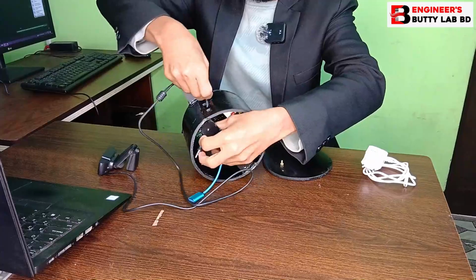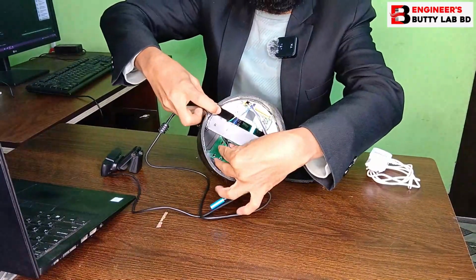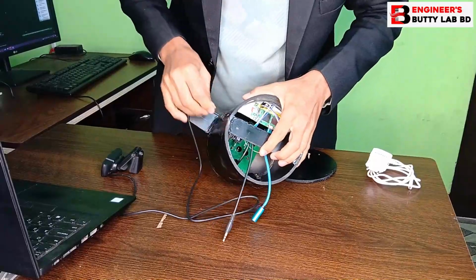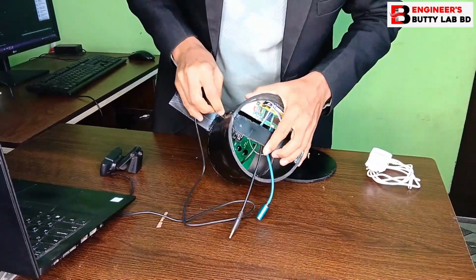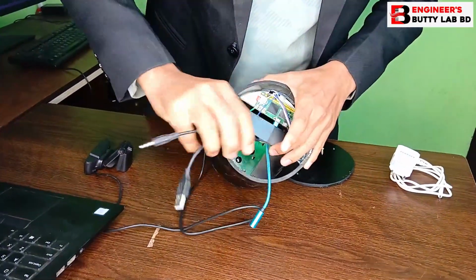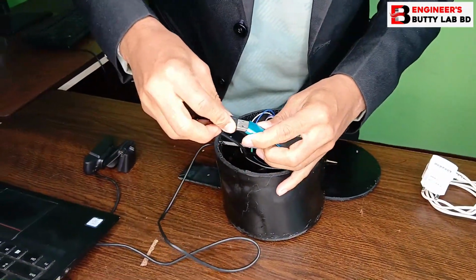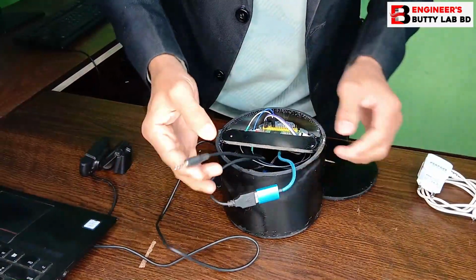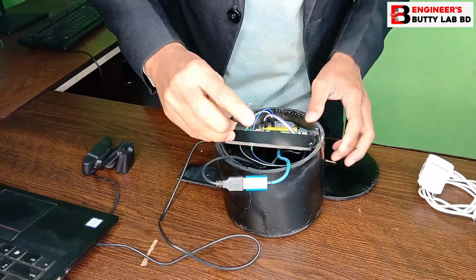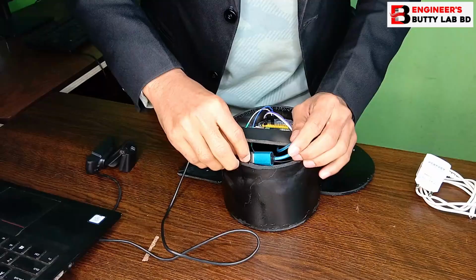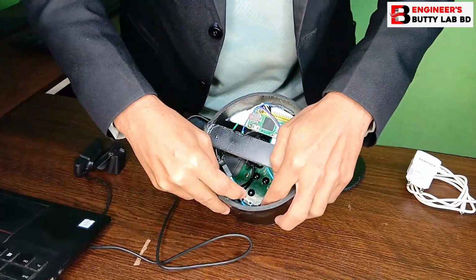So we insert this one and also insert this one. Now we will connect USB with USB, but this pin is not necessary to connect anywhere. So we just push this one in the inner side.